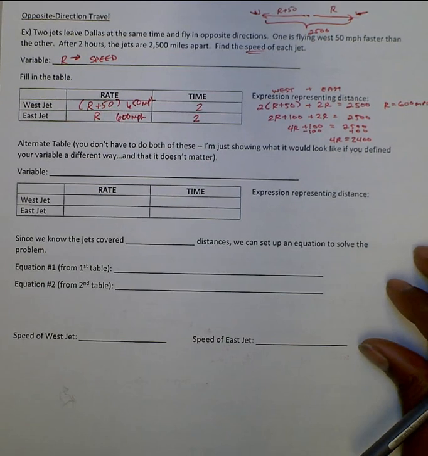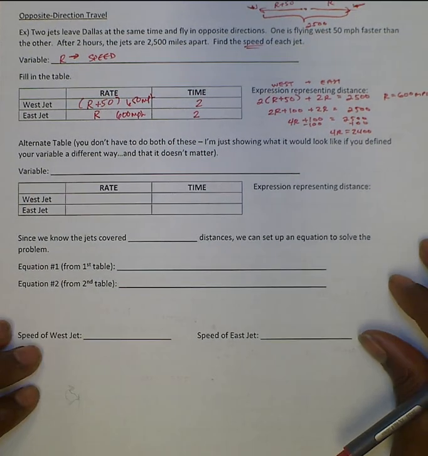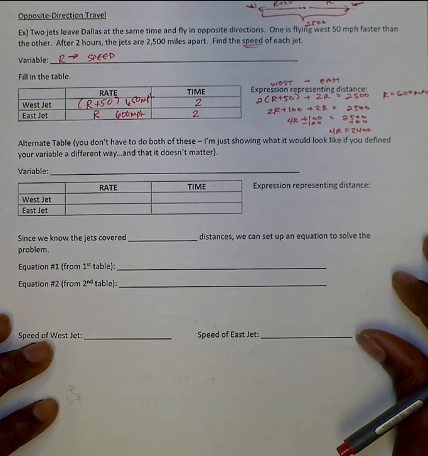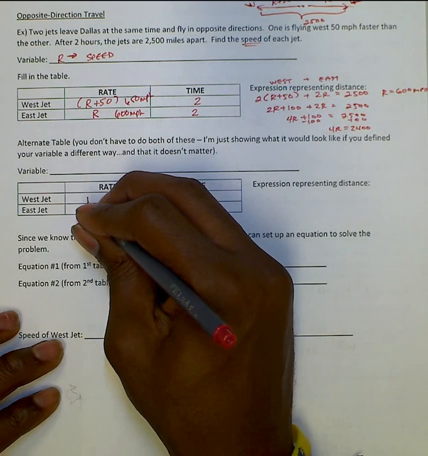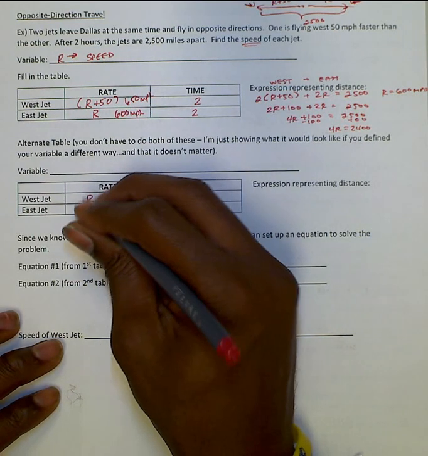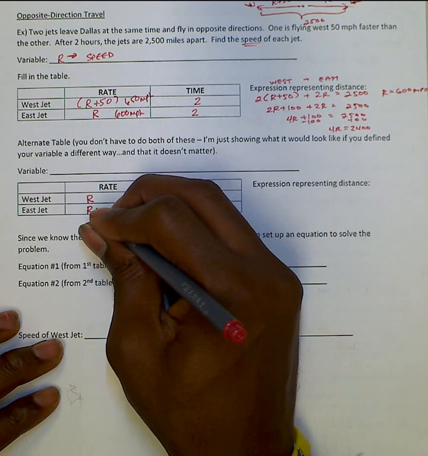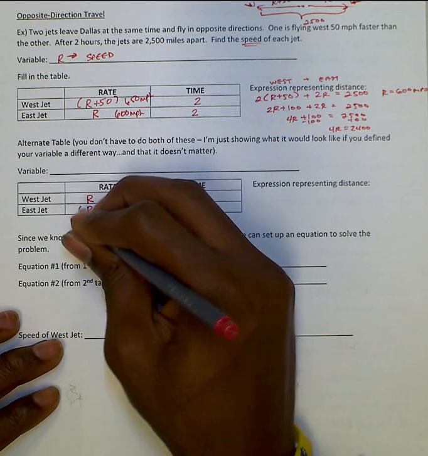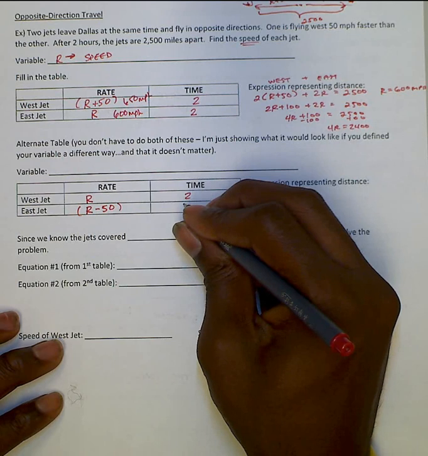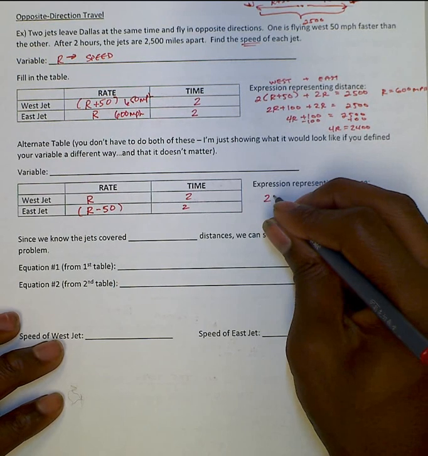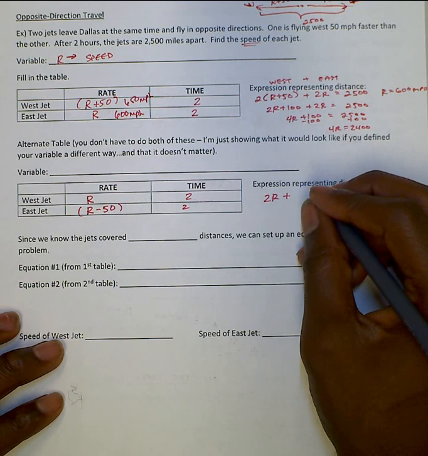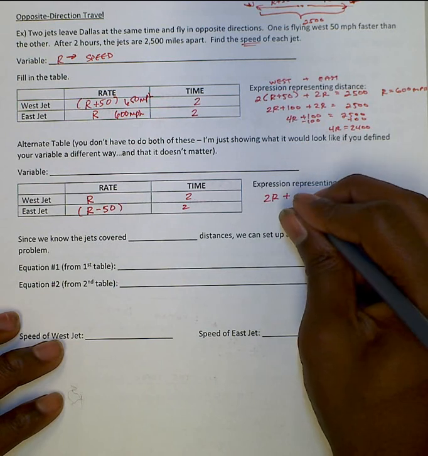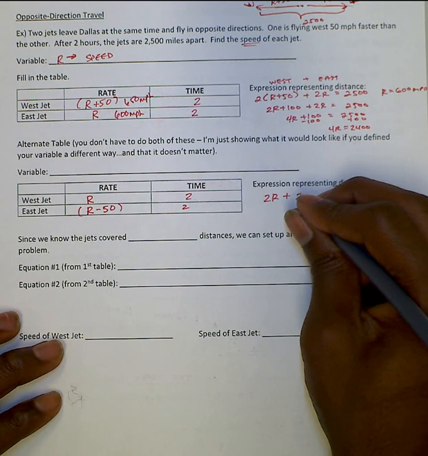Okay, you could use a different table. So you could have said the one going west is R, and the one going east is going slower than the one going west. You could have said R minus 50. Okay, that would change how your equation looks, and it would also change what you said R was, but it would not change the speed of the two planes.